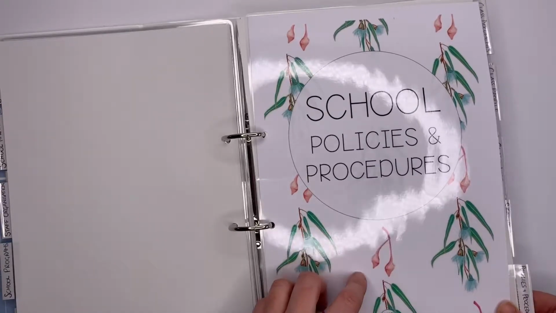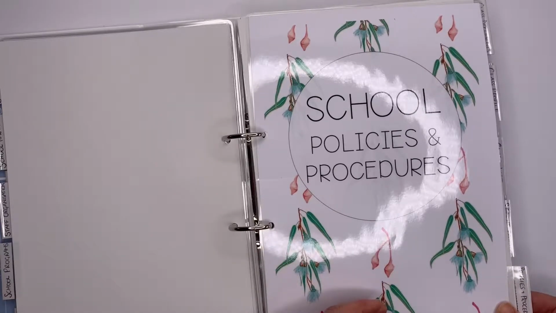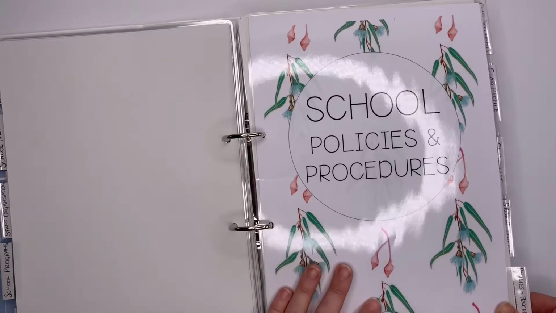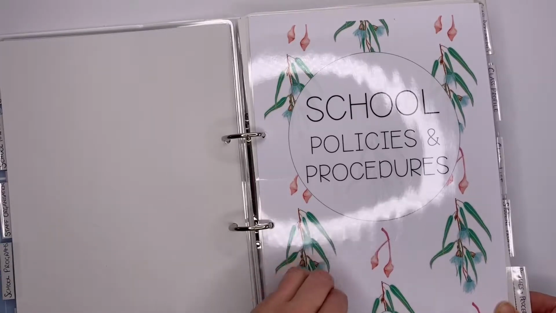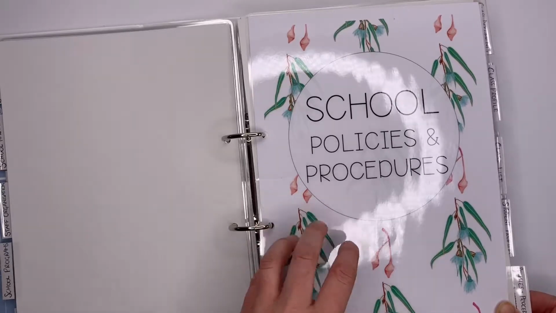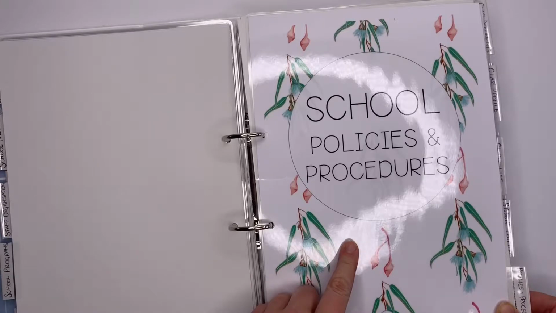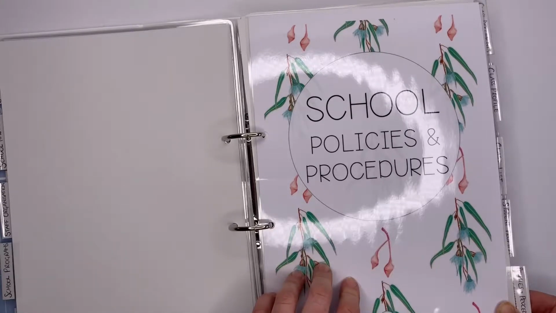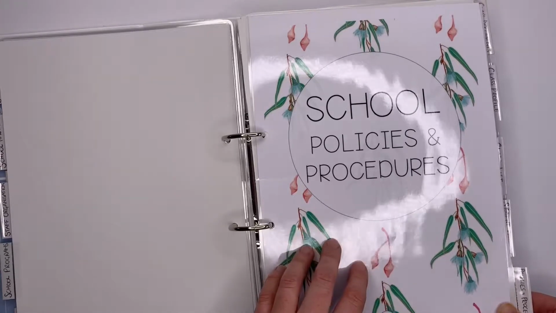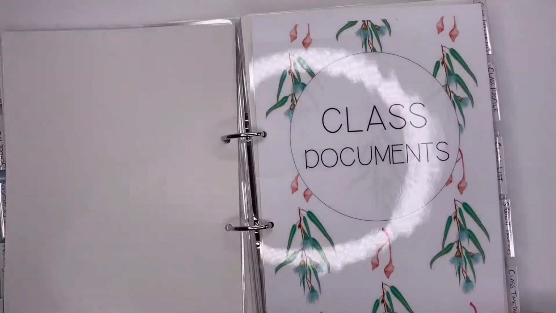And again, anybody that comes in should be able to pick this up and read, okay, this is how behavior is handled in this school. If a health issue arises, this is what occurs. If there's a lockdown, if there's an emergency evacuation, all those things are going to be found in these policy and procedure documents. So they should just be able to follow them and find them really easily in your program.